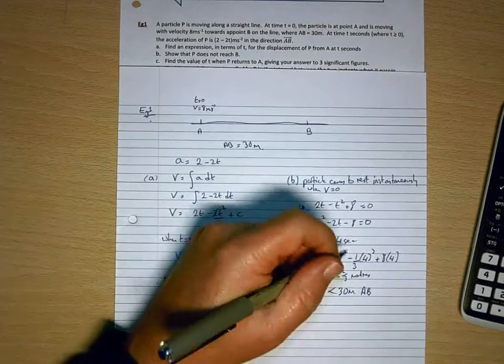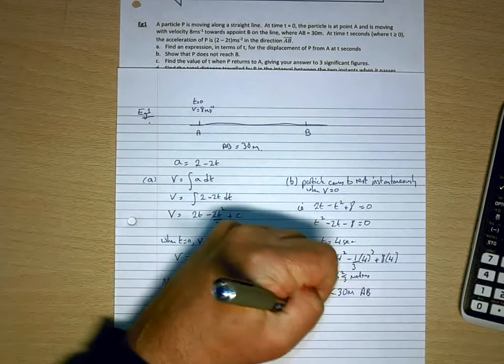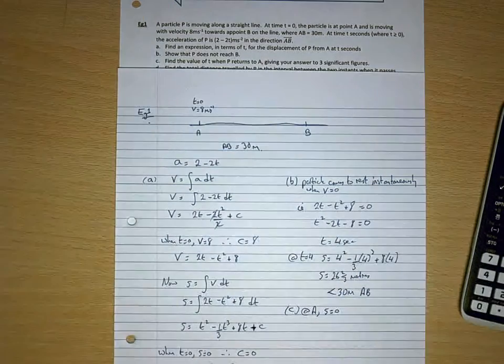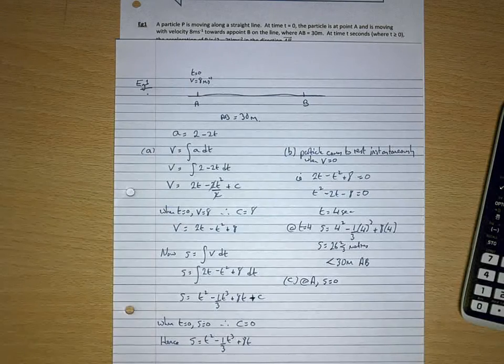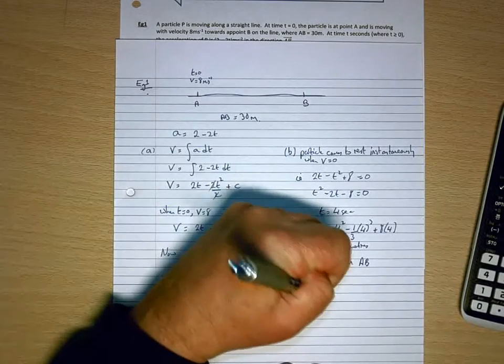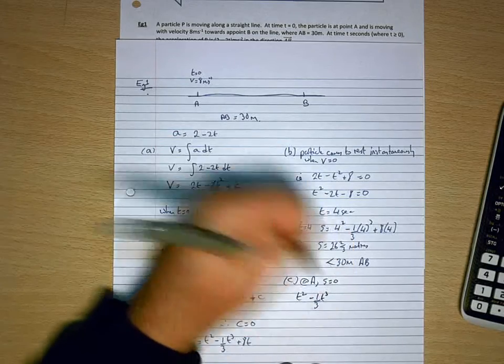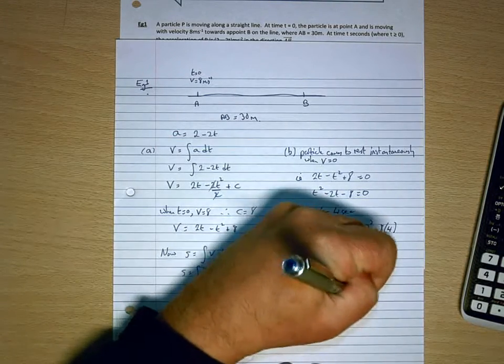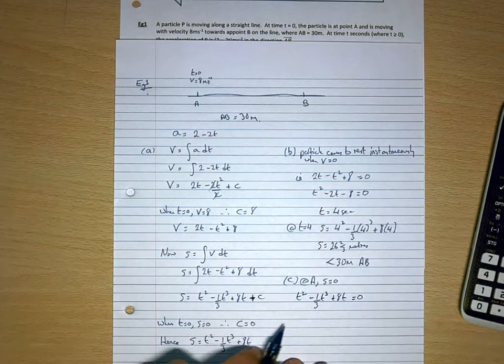It's back where it started from. So at A, S equals 0. So here is our expression for S: T squared minus 1/3 T cubed plus 8T equals 0.